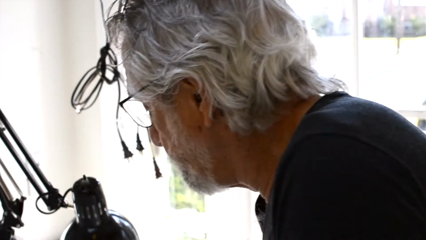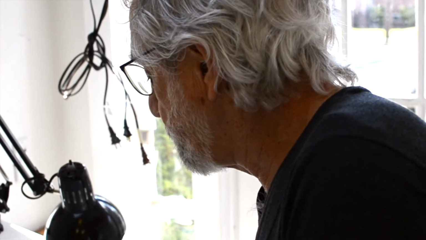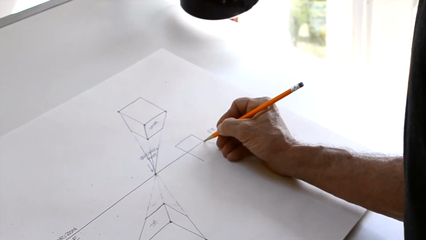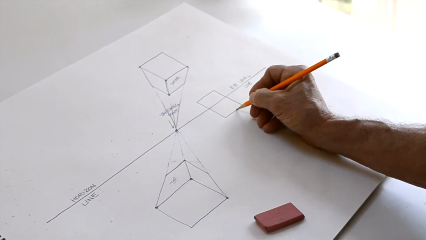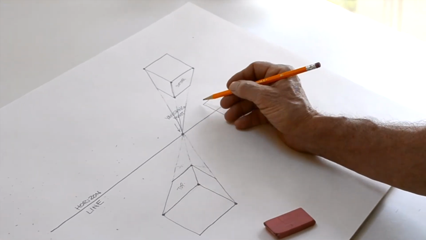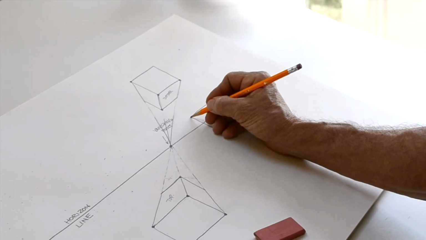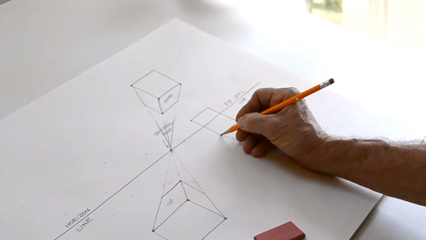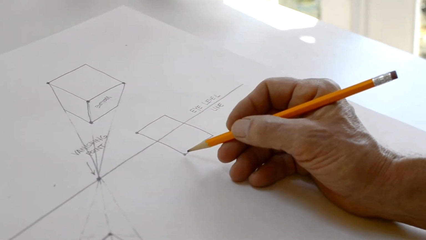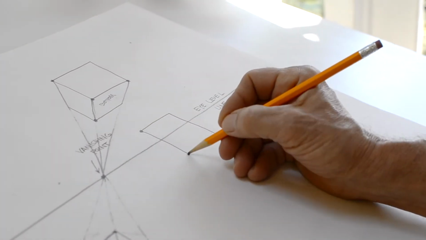Let's throw another little thing into the mix here. I am going to make a rectangle right on my eye level line. Now there are only 2 corners that are closest to the vanishing point and 2 corners that are equally away from it. So I'm going to make a point here and a point there. Okay, with this box that is on the eye level line, I have the 2 points marked out.